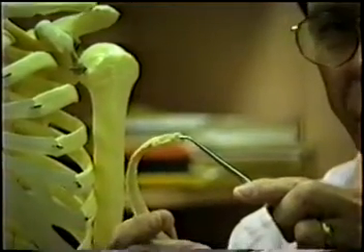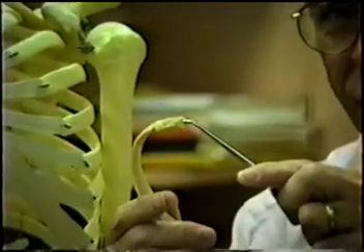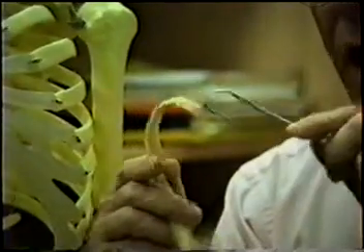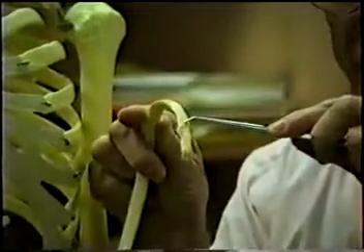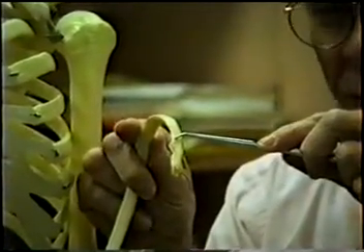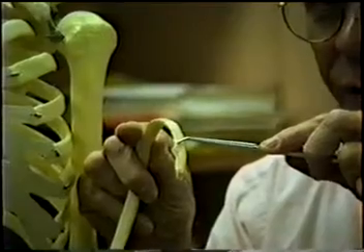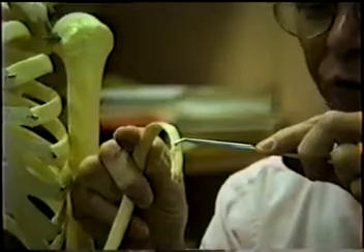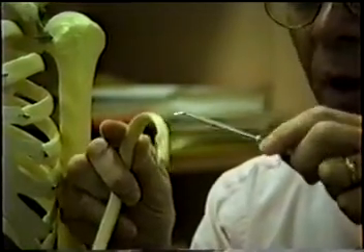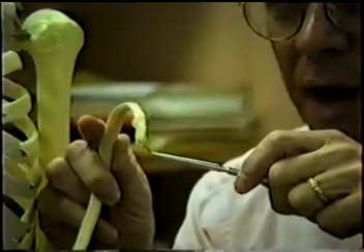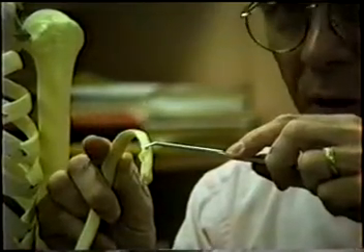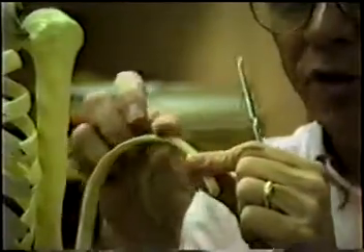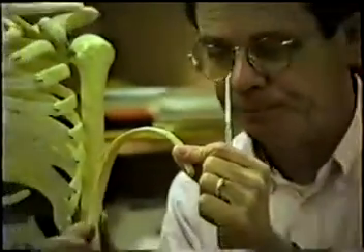It is here that the rib articulates with the demifacets that are on the bodies of the thoracic vertebra. This bump sticking out here is the tubercle of the rib. It is here that the rib articulates with the demifacets that are on the transverse processes of the thoracic vertebra. The area between the head and the tubercle is referred to as the neck. The rest of the rib is simply referred to as the body of the rib.